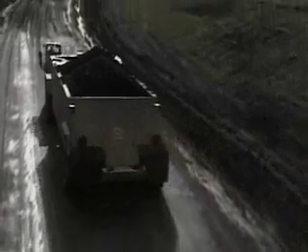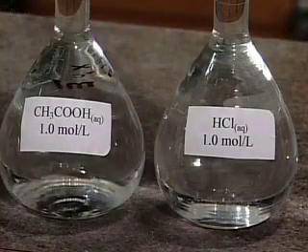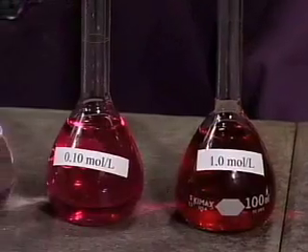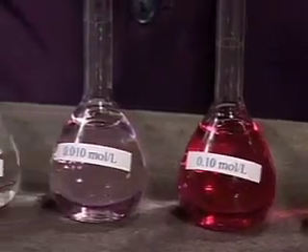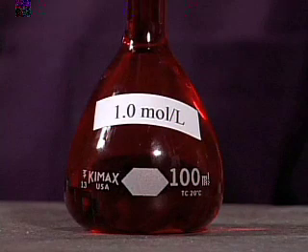To study the effects of acids on aquatic organisms, biologists prepare solutions of known concentration by a laboratory procedure known as serial dilution. To demonstrate the techniques of serial dilution and the effects of dilution, we will use a 1.0 mole per liter colored solution.